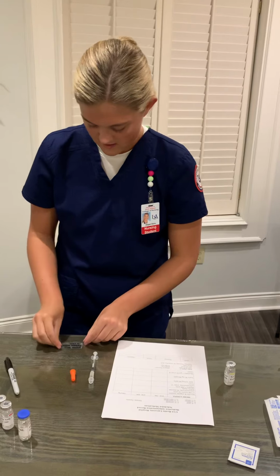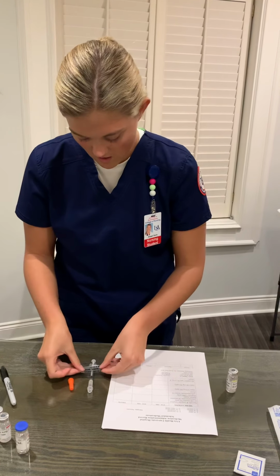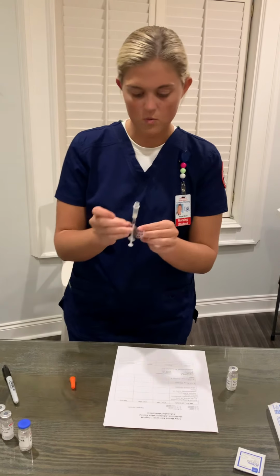Then we are going to place this on the syringe. I'm gonna make sure I don't cover up the numbers so I can still see what I'm injecting.